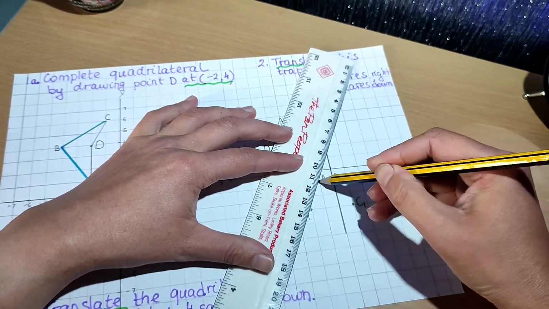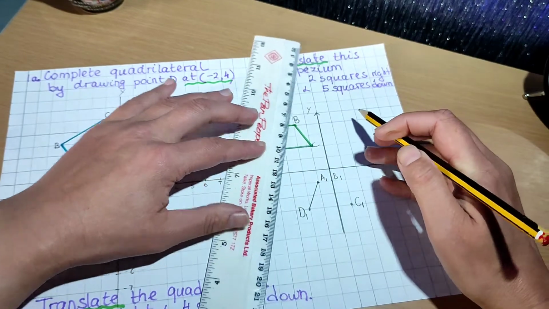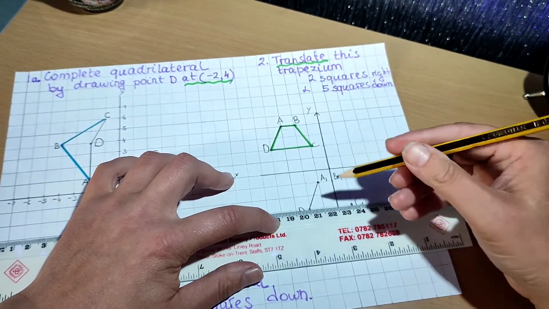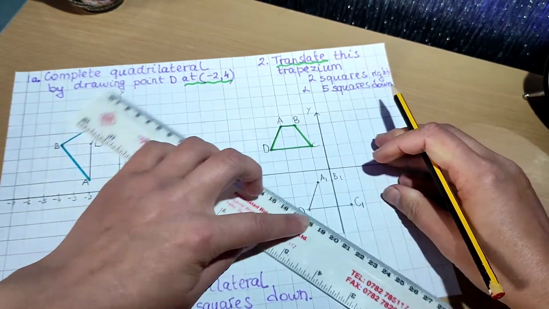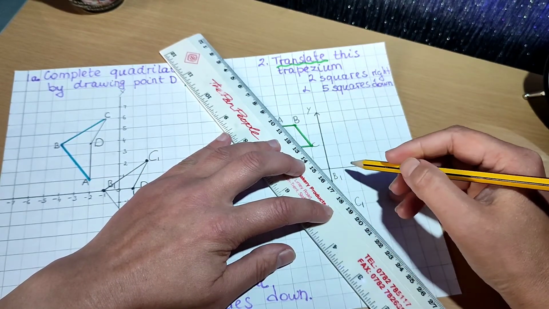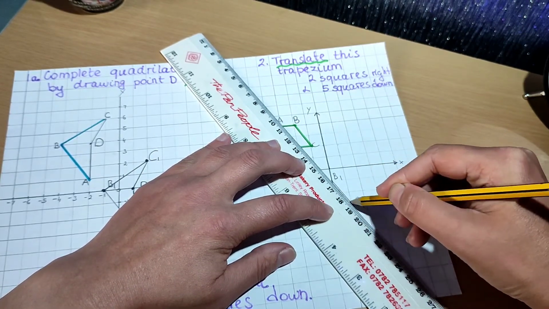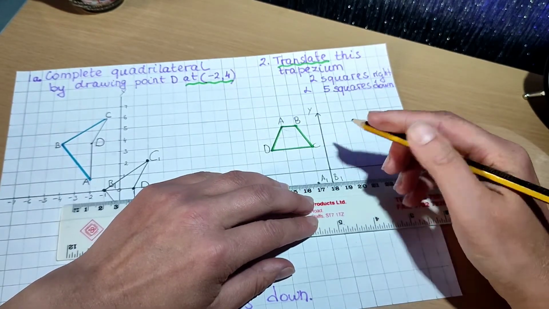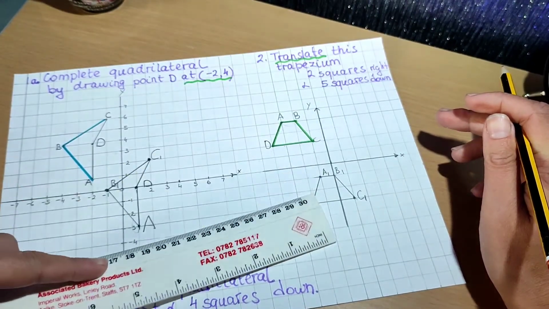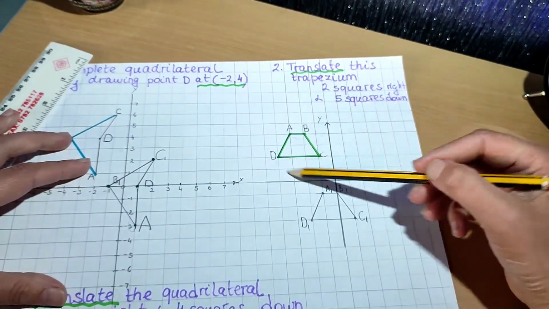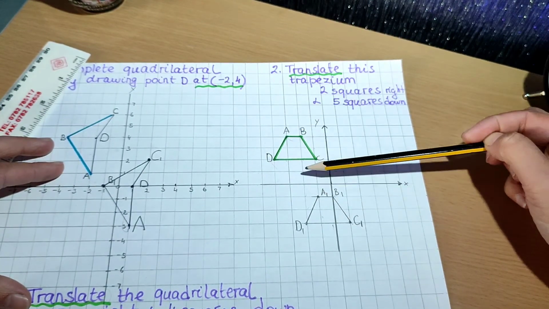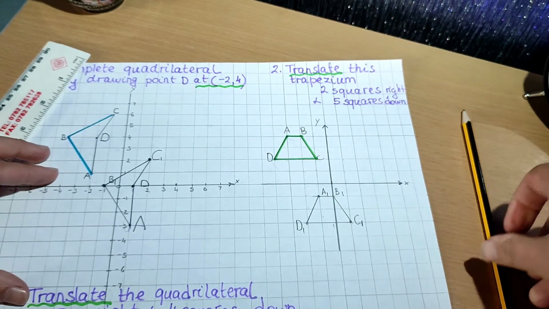So what we've done, we've translated our shape to a new place. Translated means we moved it. So we needed those instructions, how to move it, where to move it. And the instructions were given to us by saying it's 2 squares to the right and 5 squares down. Can you see? This is our new shape, which is exactly like our old shape. It's just this shape moved to this place. Okay, that's called translation, when you're moving a shape to a new place.